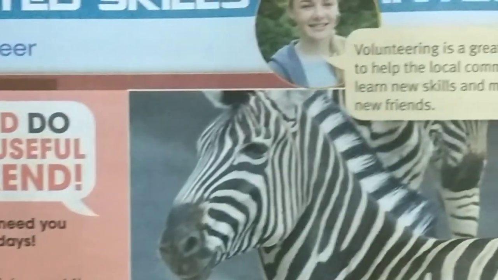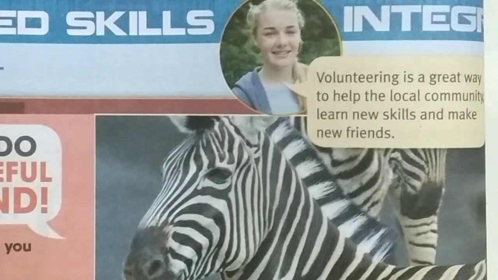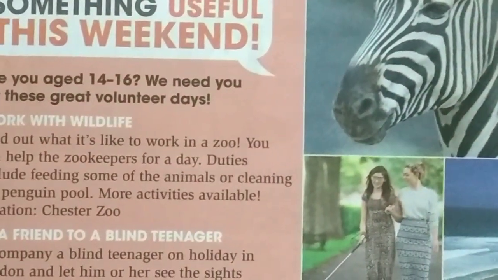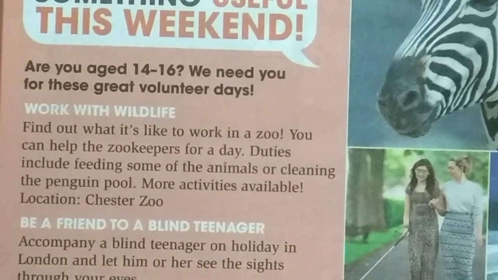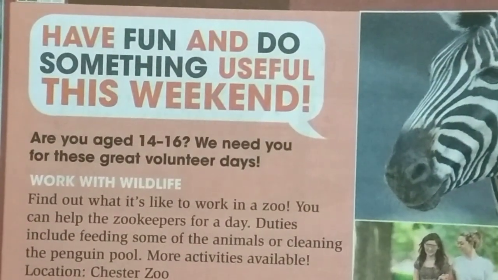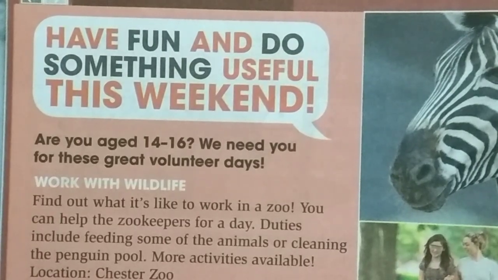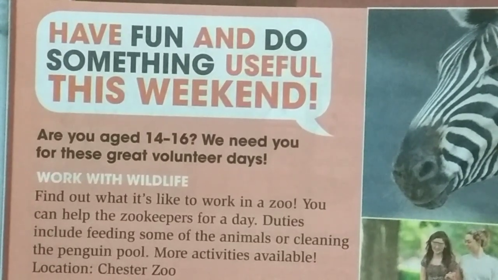The young lady over here says, volunteering is a great way to help the local community, to learn new skills and make new friends. Boy, I truly agree with her. And we shall read this webpage together. See, it says, have fun and do something useful this weekend. Are you aged 14 to 16? We need you for these great volunteer days.